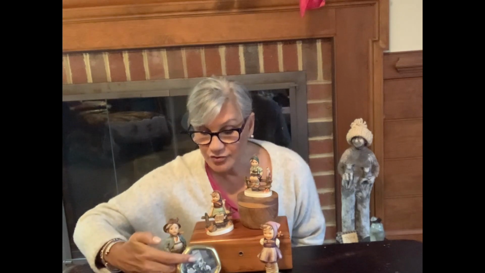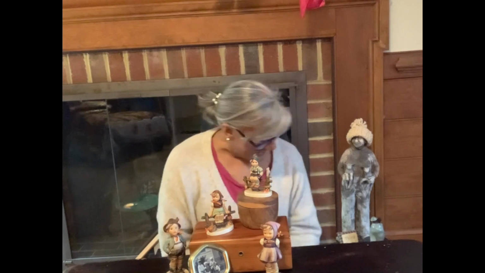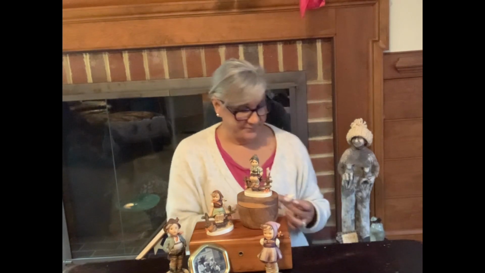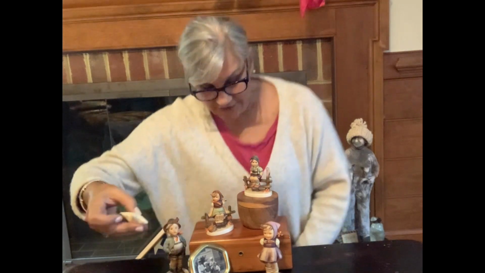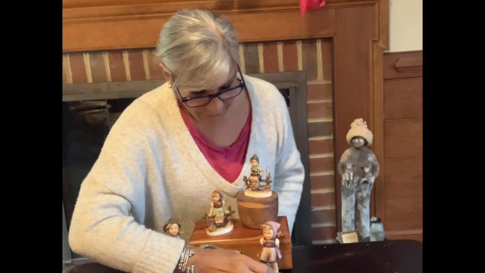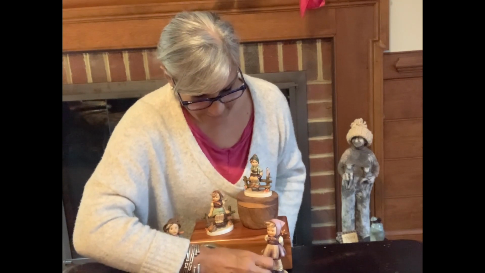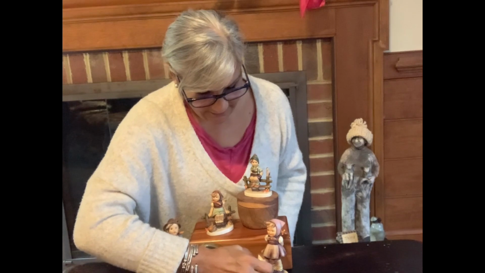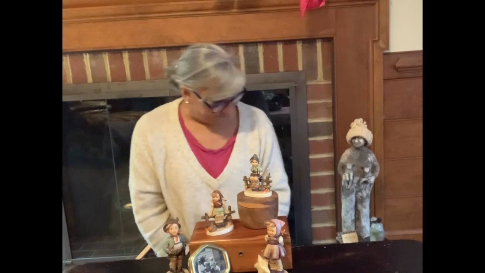Look at what a difference it makes if I simply add an object of interest, which is a little brass frame of some children. They happen to be children in my husband's family, and a little glittery star that I can try to put right next to her. I can get it to stand up. There we go. What a difference that makes.